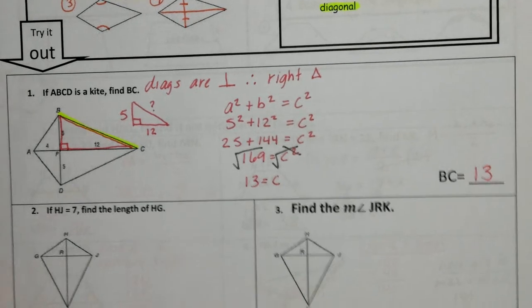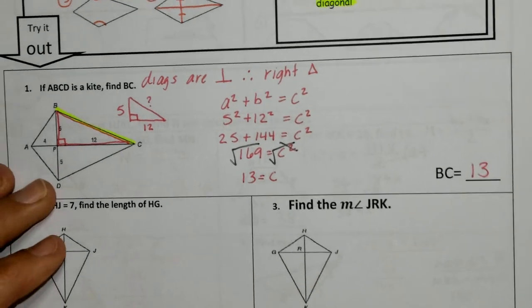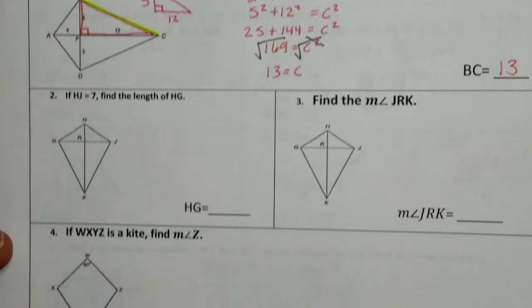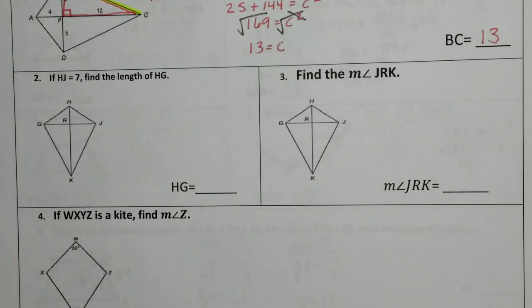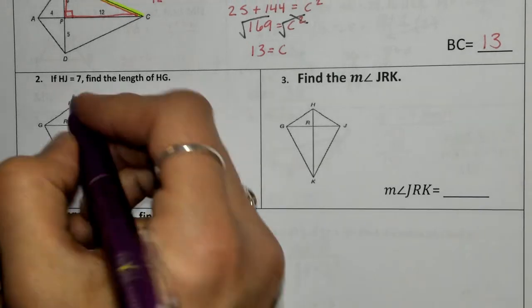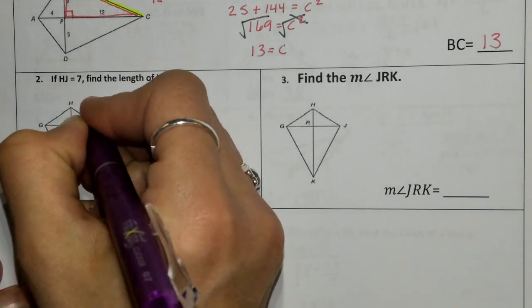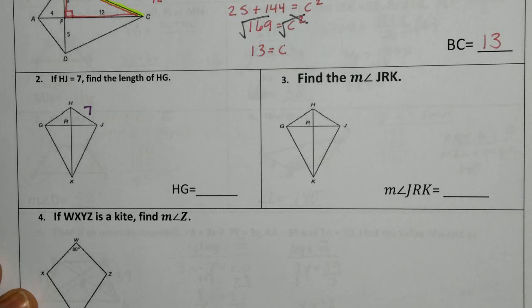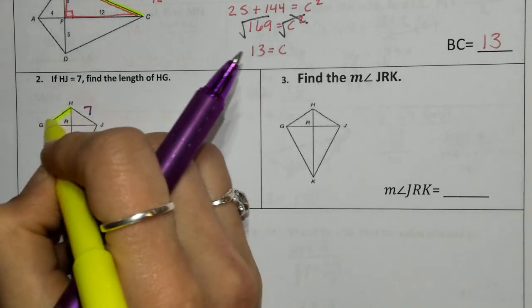And there you go, like magic. There's your work. Okay, double check your work. Make sure you did Pythagorean Theorem correctly. Number 2, we're saying that if HJ is 7 right here, we want to find HG right here.